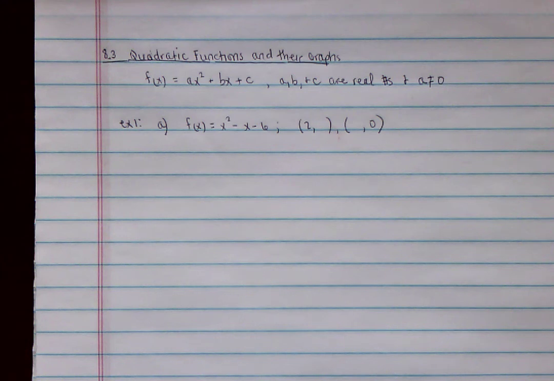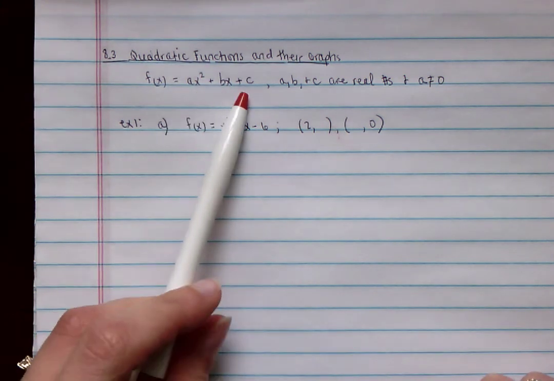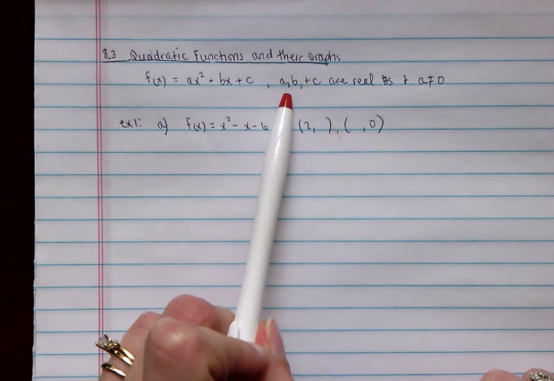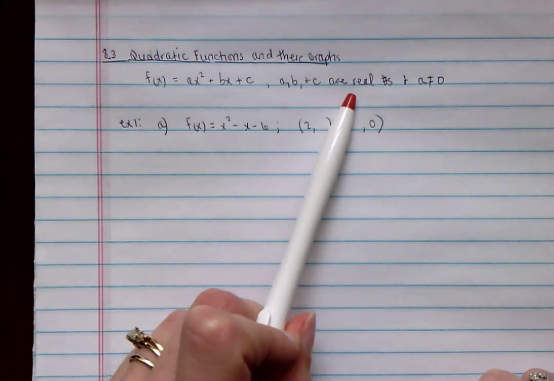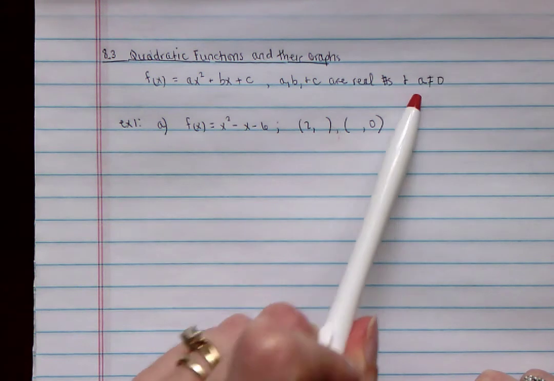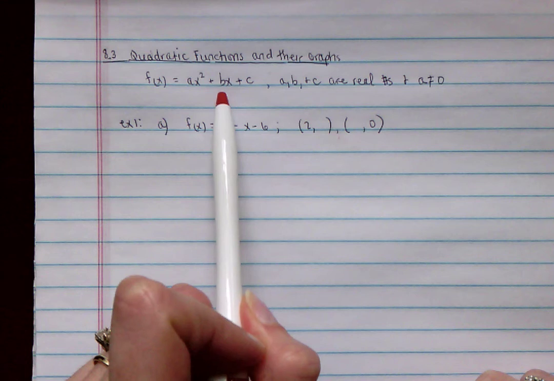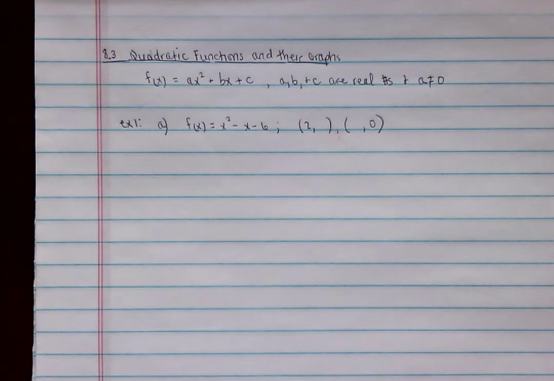Hey guys, in this lesson we're going to study quadratic functions and their graphs. Okay, so first of all, a quadratic function is a function in this form here, ax squared plus bx plus c, where a, b, and c are real numbers and a cannot equal 0. And the only reason they say that is because otherwise, if a equaled 0, you wouldn't have the quadratic part, you would just have a linear function. So they just wanted to mention that.